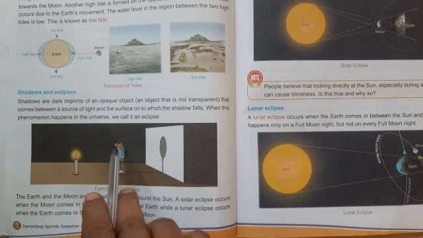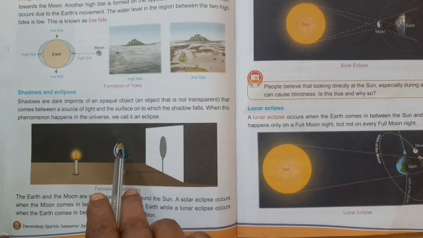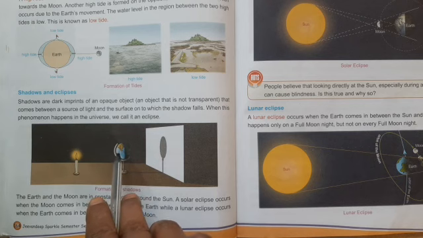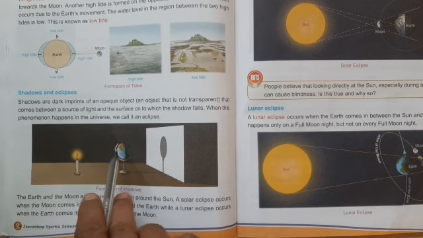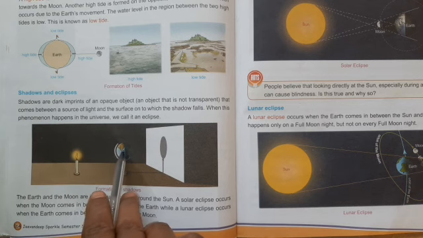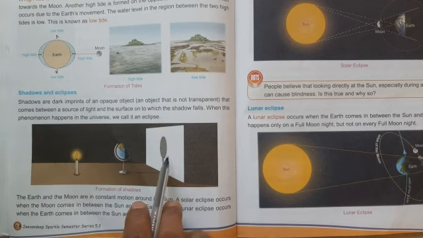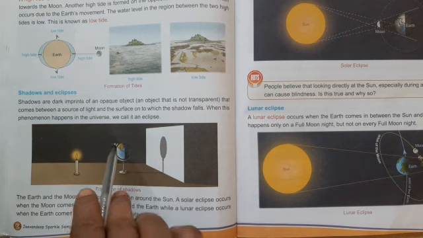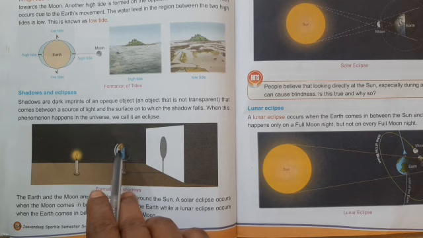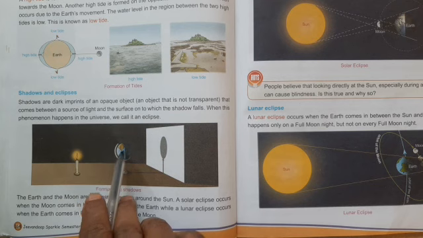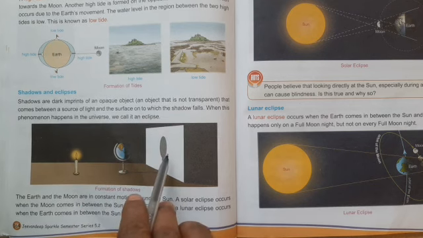An opaque object is an object that is not transparent, that comes between the source of light and the surface onto which the shadow falls. Here the candle is the source of light, and this is where the shadow falls.